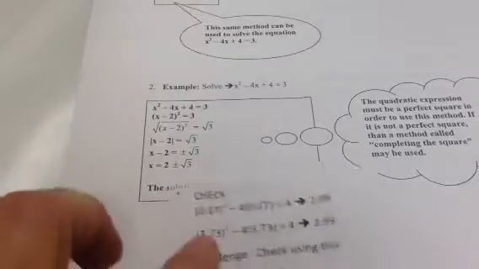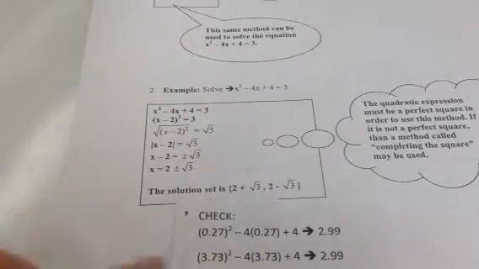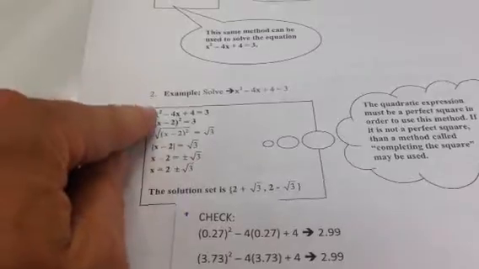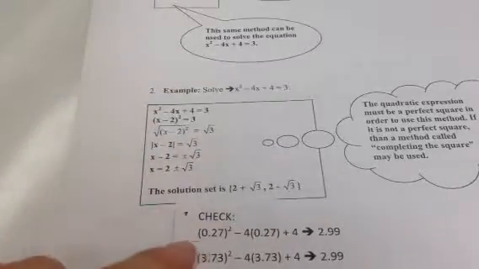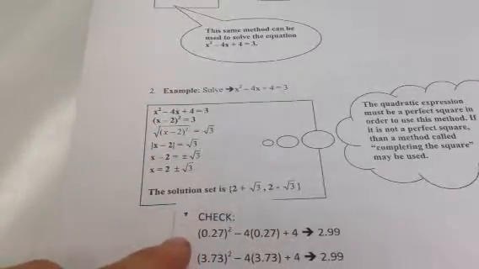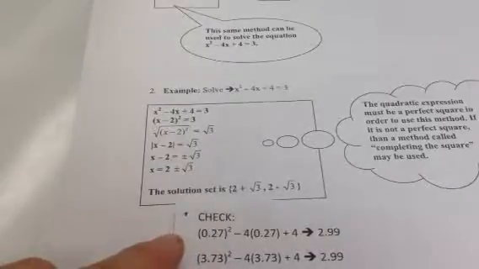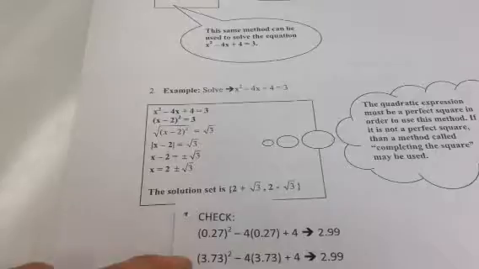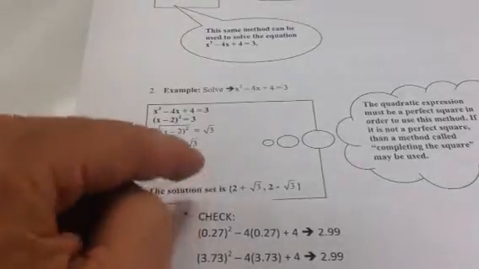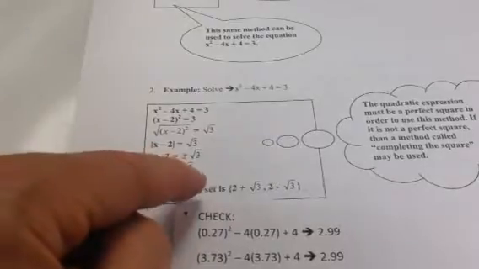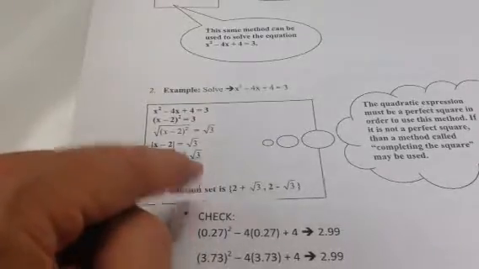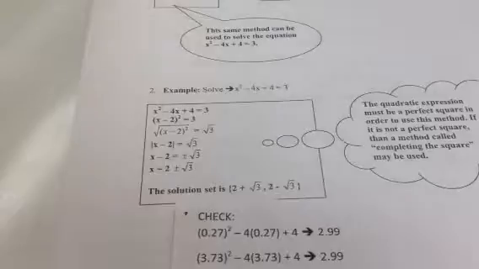So if I actually check that, if I take those two numbers and plug them back in, 0.27 squared, so I'm plugging it back into my original equation here, minus 4 times 0.27, plus 4, is 2.99. So it's really close. It's only off because of rounding. And when I plug in that other number, I get almost exactly the same thing. So this number, while it looks weird, is the exact number.